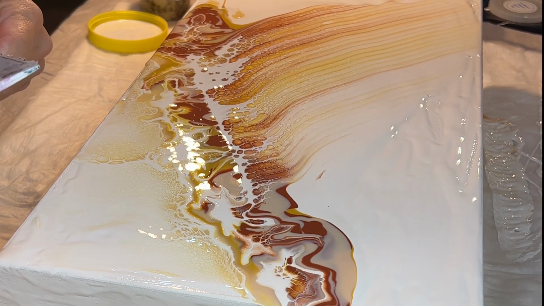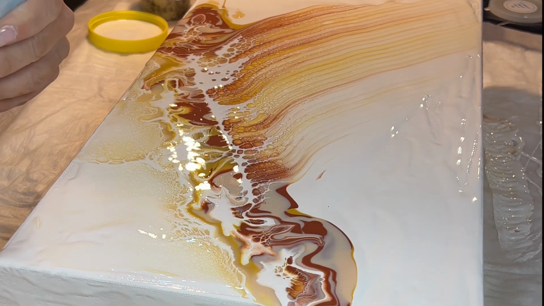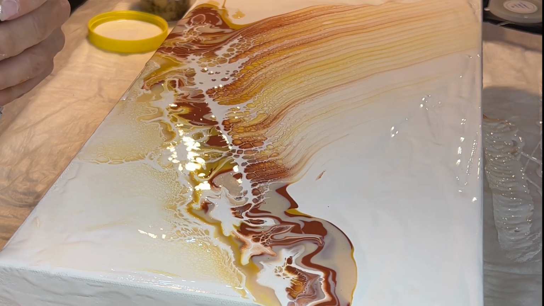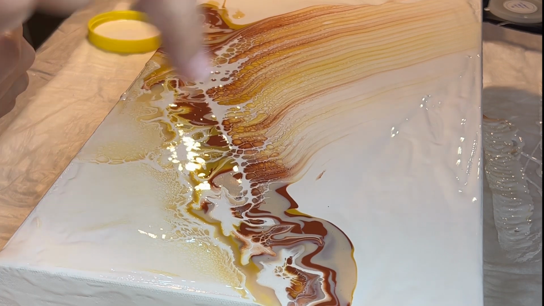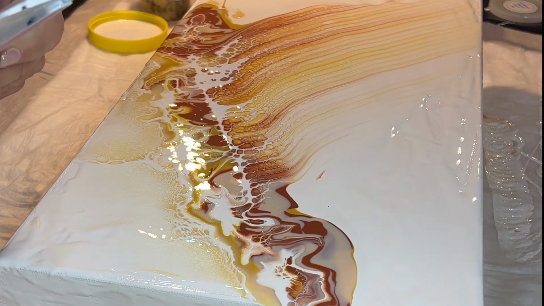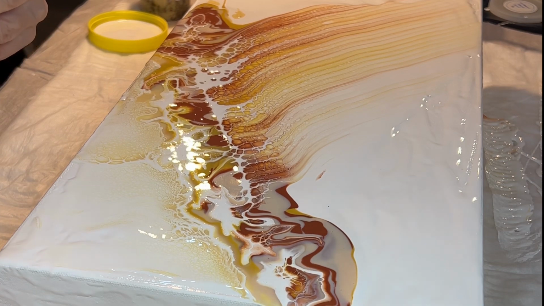Having done this before, and it's been a couple years, I cannot remember if I did this long bloom line first or if I pulled first. So I'm just improvising and trying some different things today to see what I'm going to go with next.